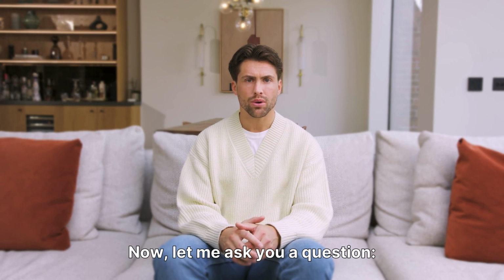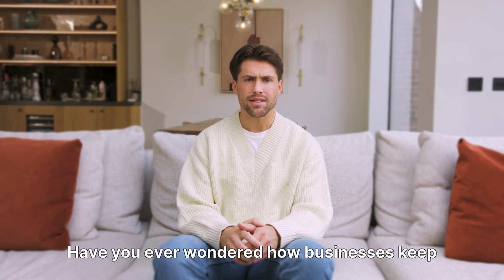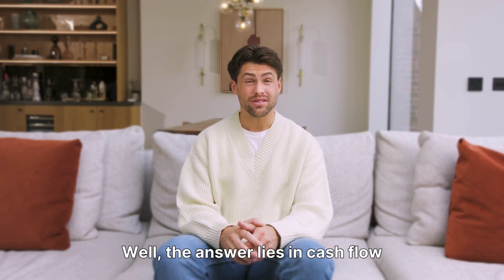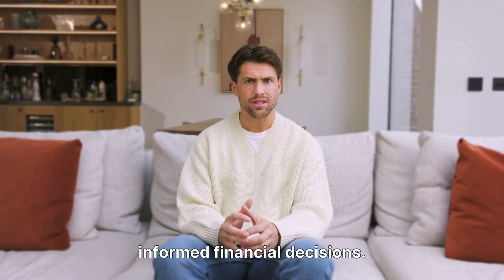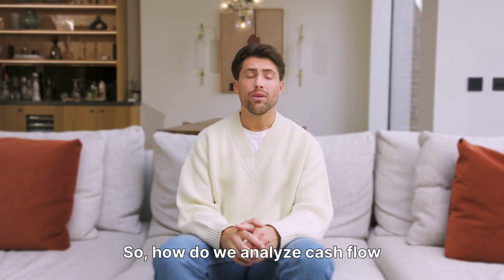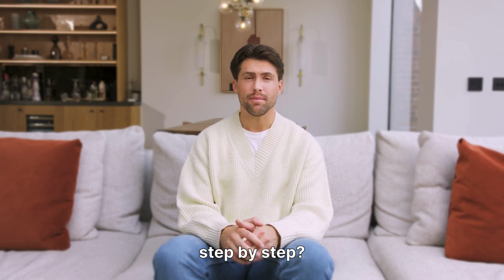Now, let me ask you a question. Have you ever wondered how businesses keep track of their money? Or how they know if they are financially healthy? Well, the answer lies in cash flow analysis. Understanding cash flow is vital for making informed financial decisions. So, how do we analyze cash flow step by step?